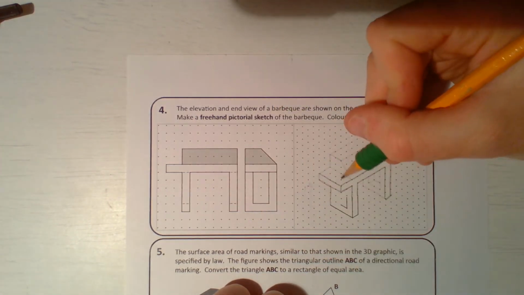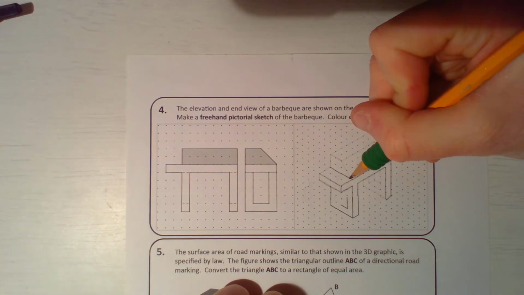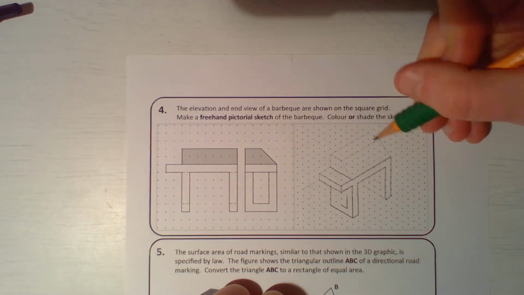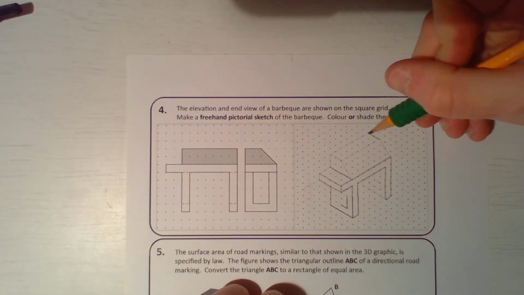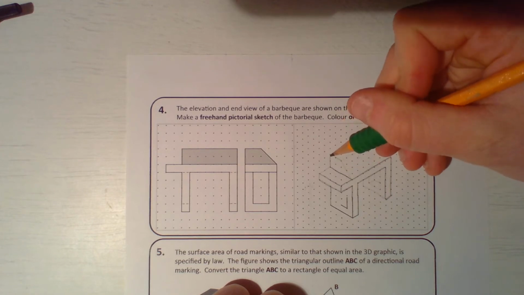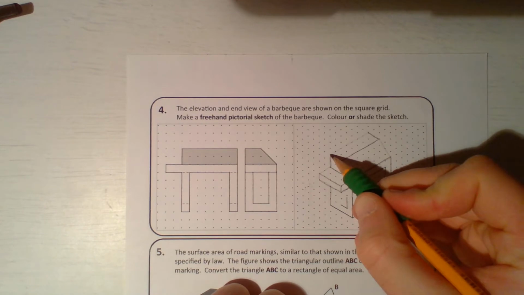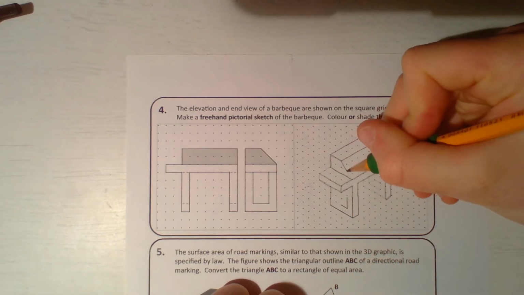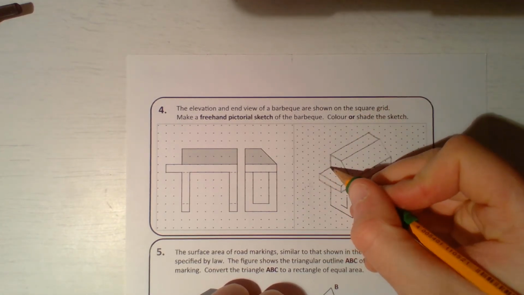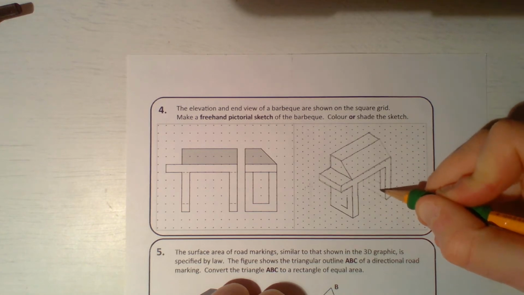The shelf here is 2 wide, so 2 wide, and then it's back 4, up 2. From here, up 2, cross 2, same width. And then it's just a matter of finishing the legs.